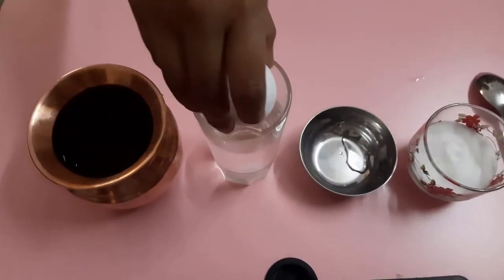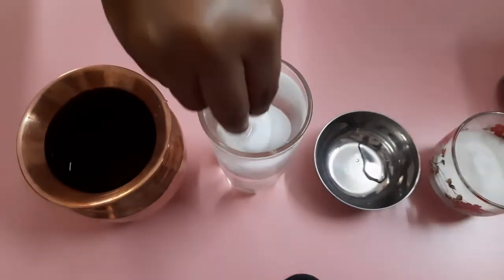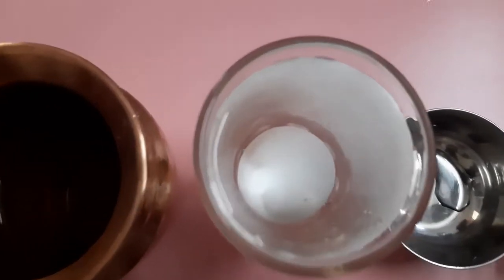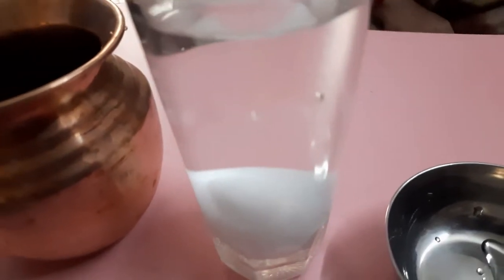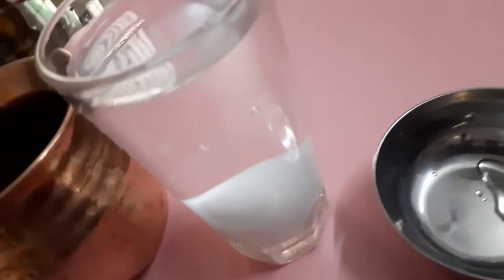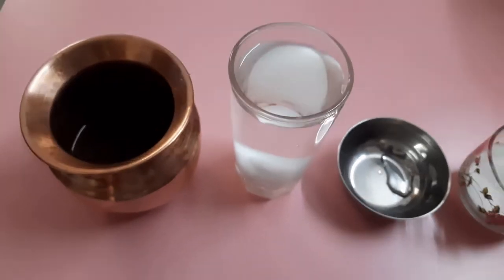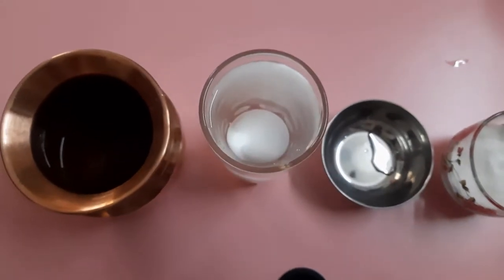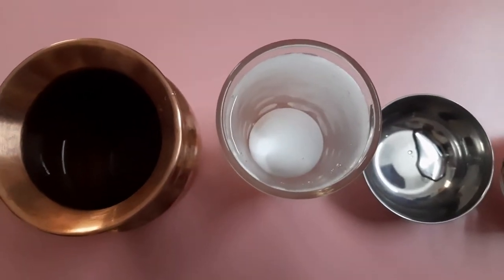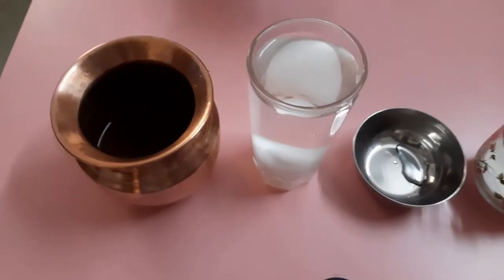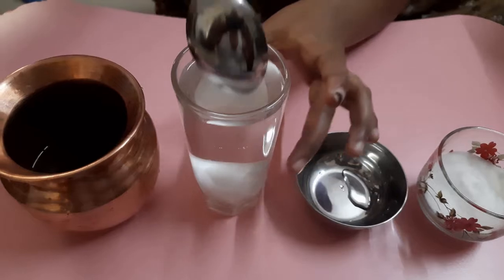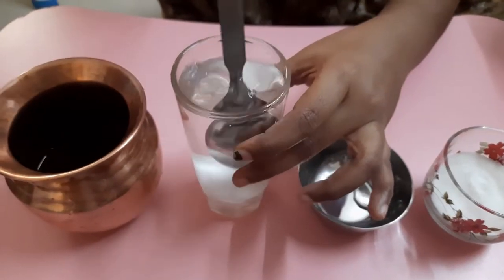See what happens? The egg sinks into the water and settles down at the bottom of the glass. Let's take the egg out of the glass.